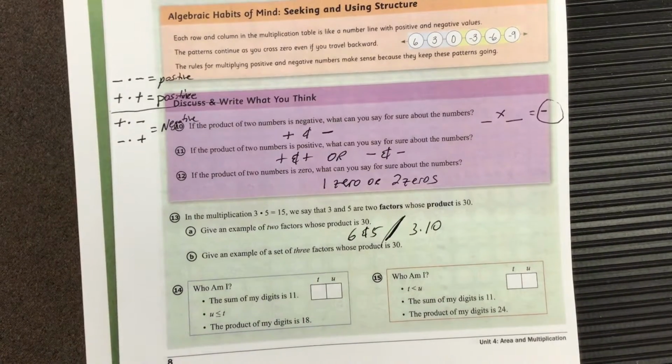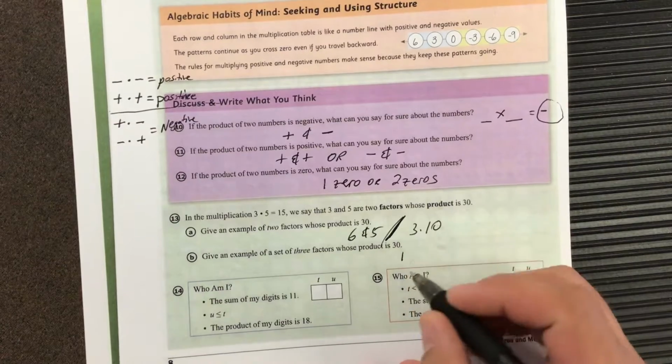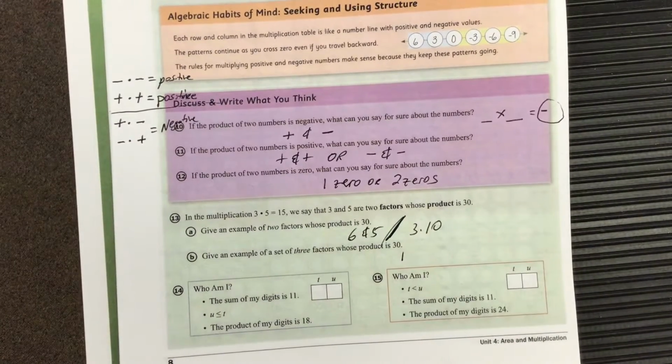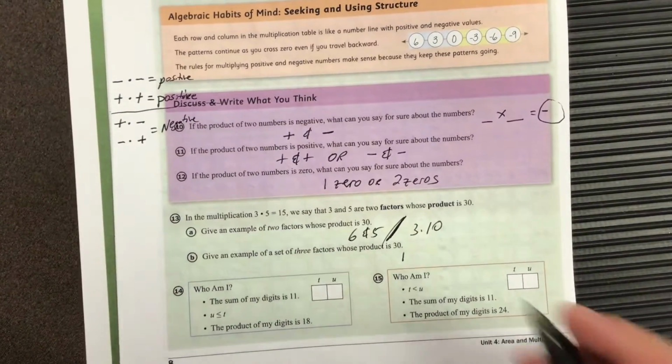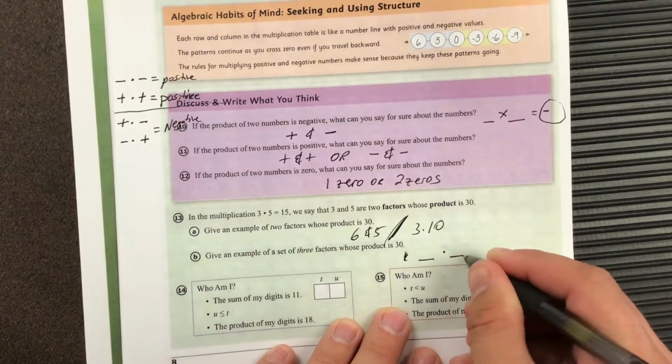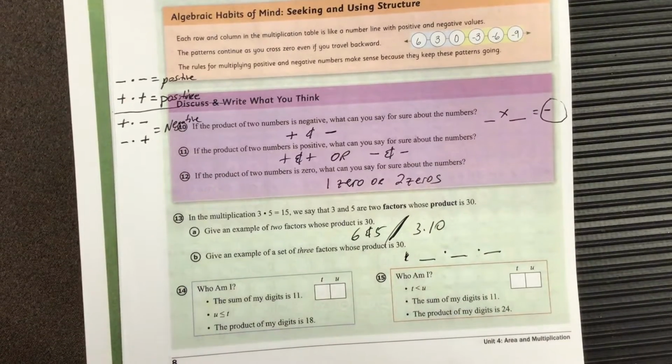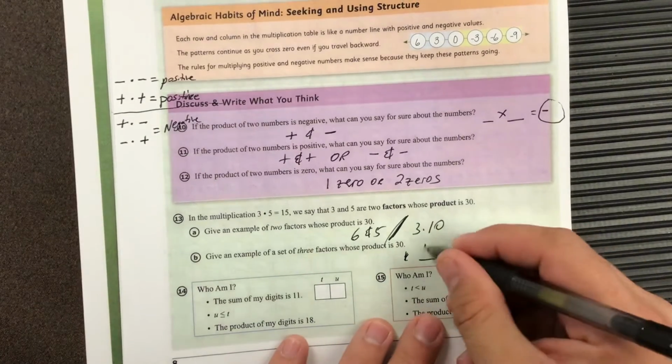It does say just one example. Give an example of 3 factors whose product is 30. Now, 3 numbers that multiply to give me 30. Just pick a number. 10 times 3.